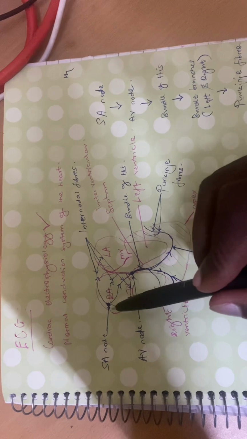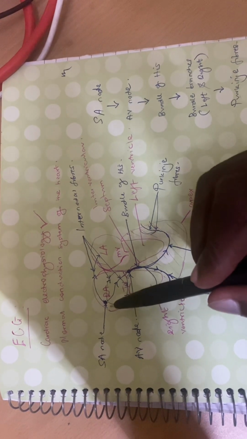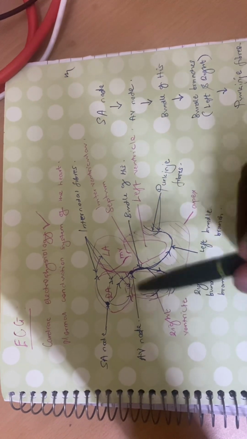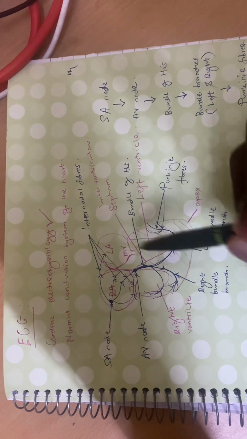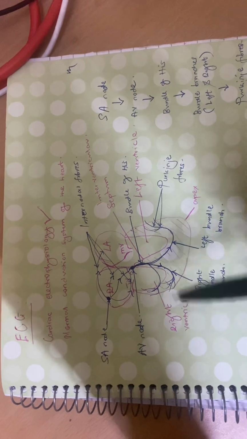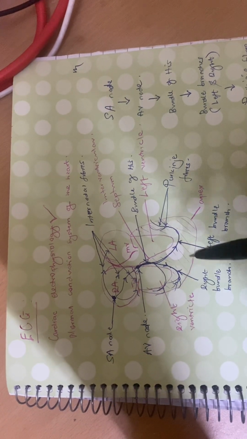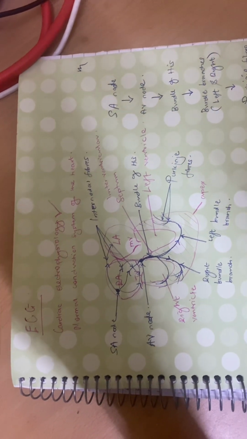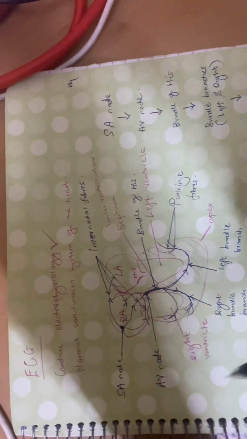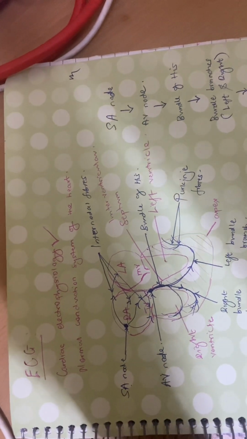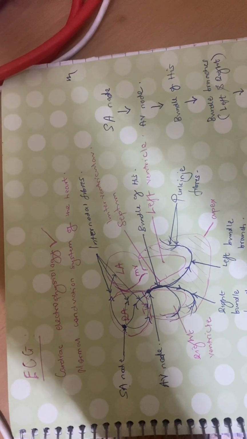If the SA node is generating impulses at a rate of 72 times per minute, then the heart will also contract 72 times in a minute, and it will be the depolarization rate of SA node. So SA node is the pacemaker, meaning it can generate impulses much faster than other tissues in the conduction system.